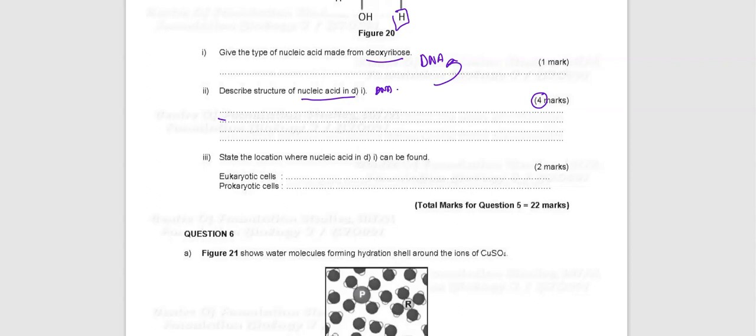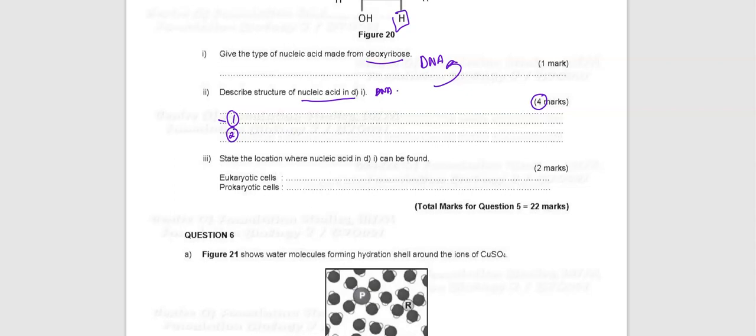So that is the first mark: you mention the DNA molecule is double stranded, or consists of 2 polynucleotide chains. For the second mark, in order to hold the 2 polynucleotide strands together, obviously there is a type of bond to join these two strands together.